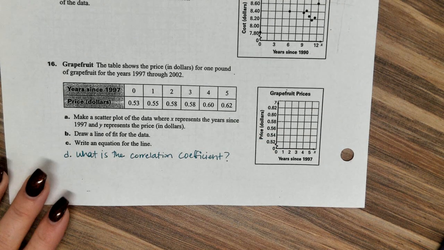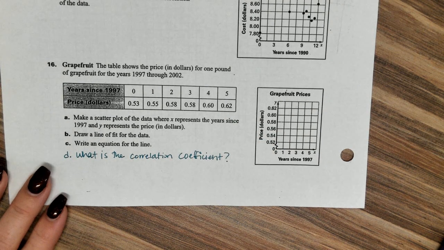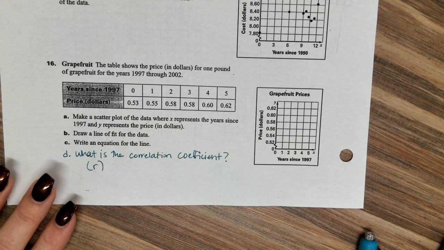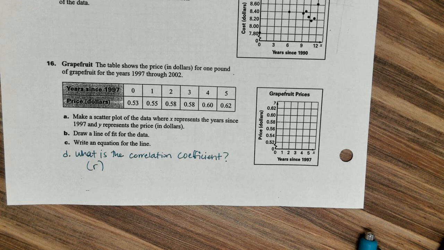Y'all know what I'm asking for? The R. The R. So if you want to put that in parentheses, the R. The diagnostics are on. If you don't turn them off, they're always going to be on. So right now, it'll work for you every single time. Okay? All right, you can get busy.